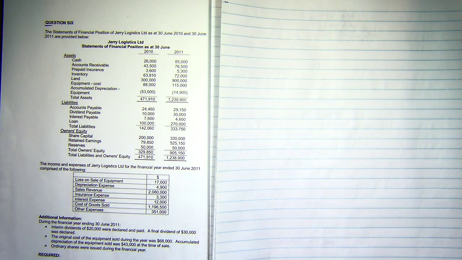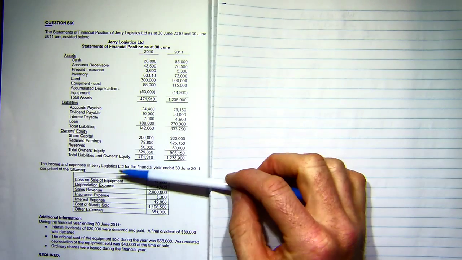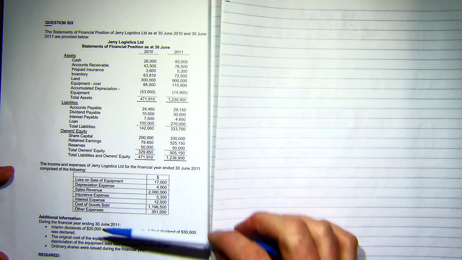We're looking at question 6 of our practice exam, and it's the statement of financial position for Jerry Logistics. So we've been given a balance sheet, and we've been given some income details, and we've got some further information. It says during the financial year ended 30th of June 2011, interim dividends of $20,000 were declared and paid. A final dividend of $30,000 was declared.